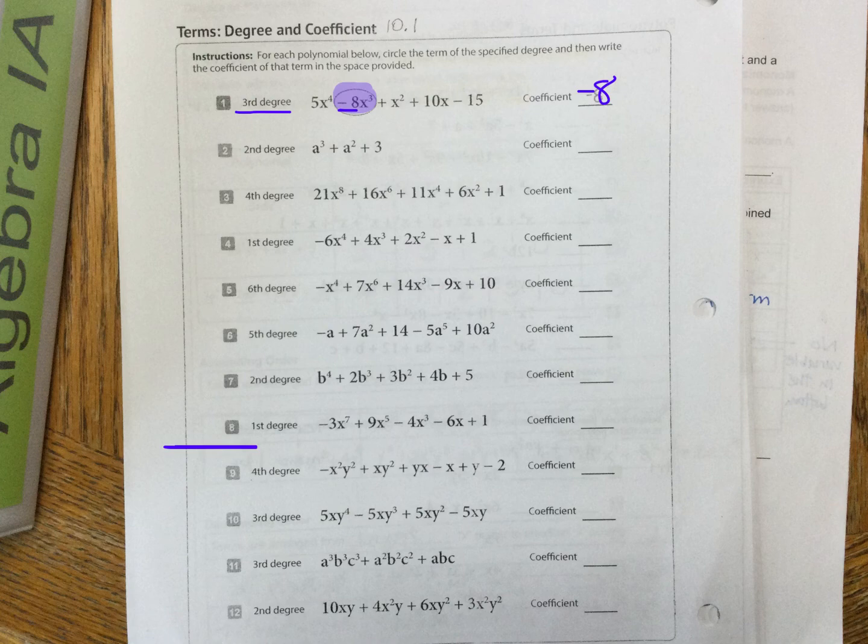The next one is asking for 2nd degree. Well, here's my little 2, which tells me that's the 2nd degree. There's not a number in front of that a, but because I'm a genius, I know that it's a 1. Number 3 asks for 4th degree. Well, there's my 4, and it's part of that group. And the number in front of the x is an 11. So do that for all of these.